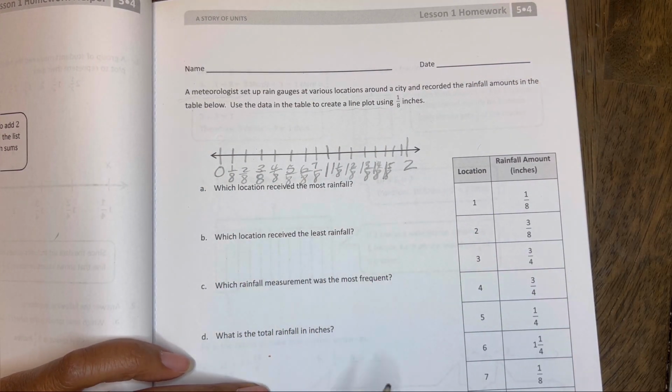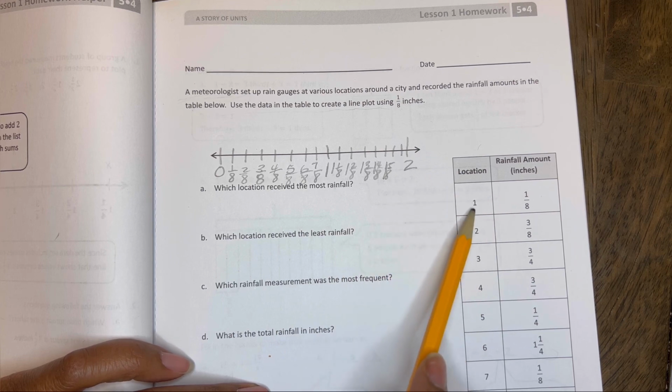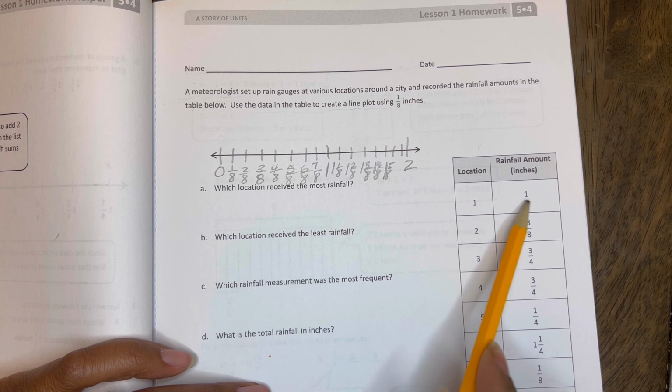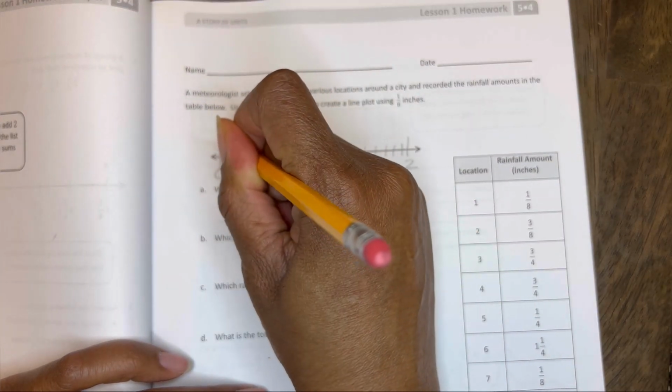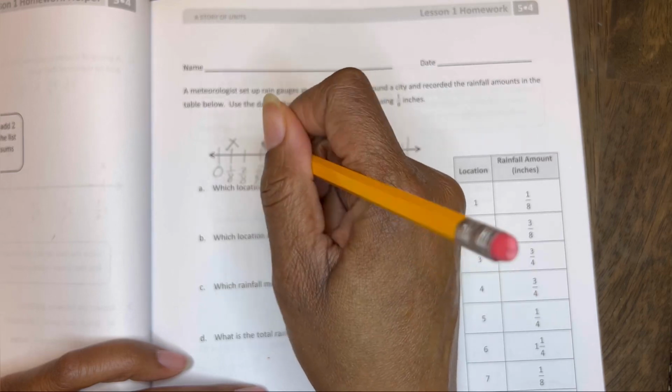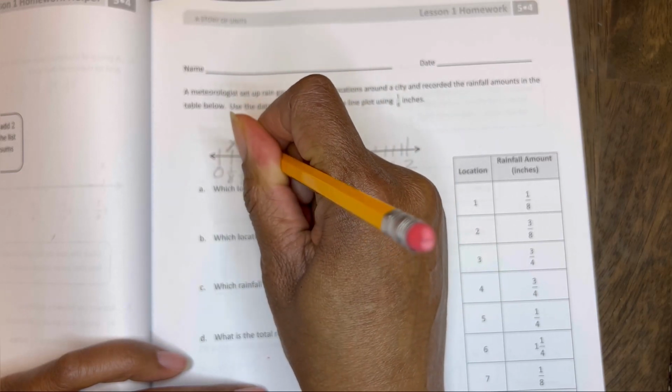So you're going to go ahead and plot. Okay, so location 1 has 1/8, so you put an X. Location 2 has 3/8. Put an X over the 3/8.